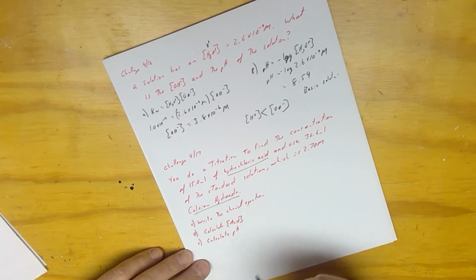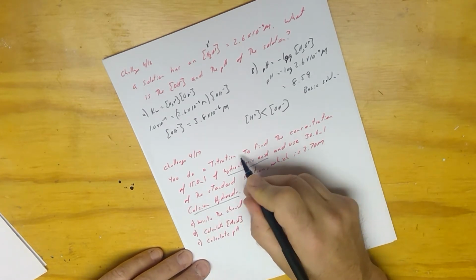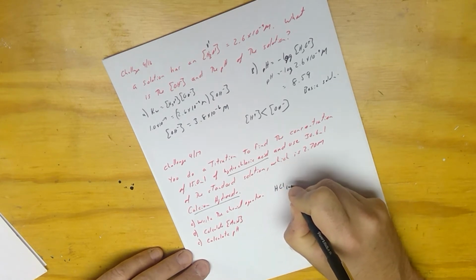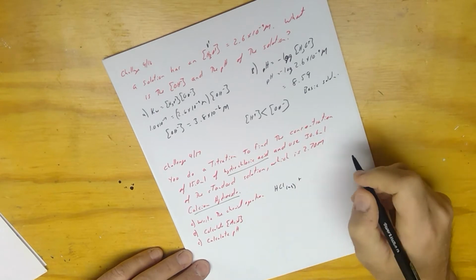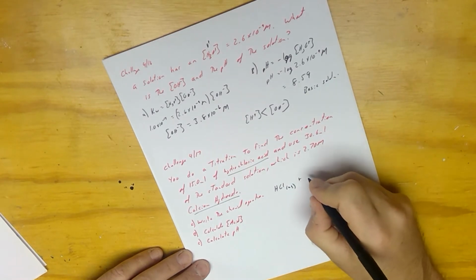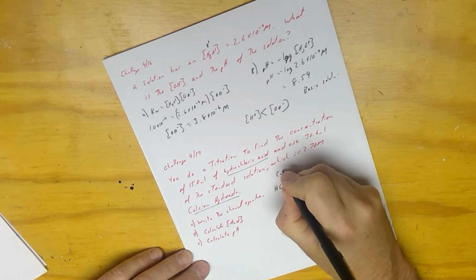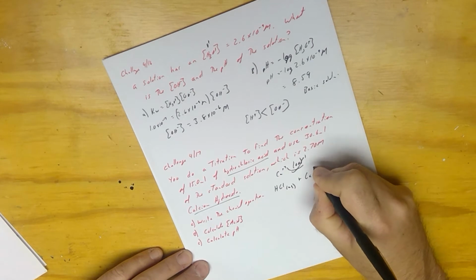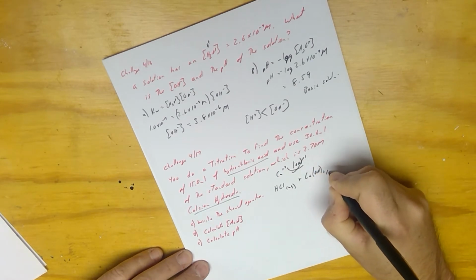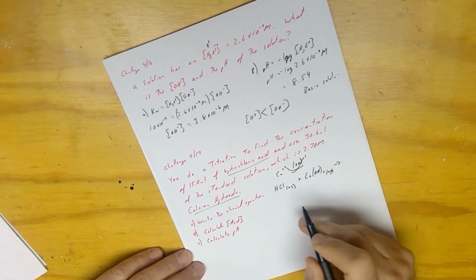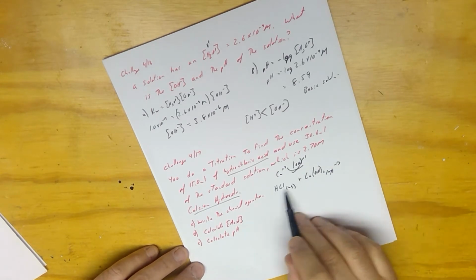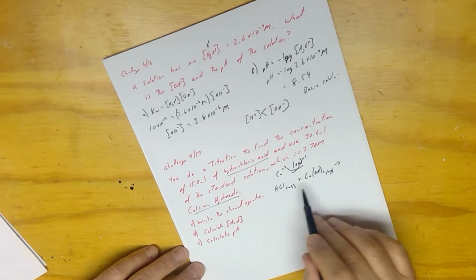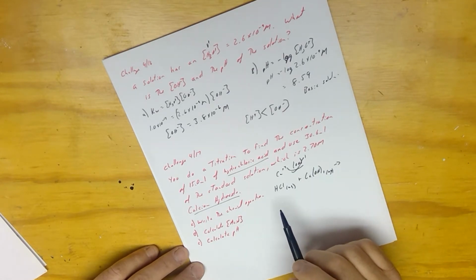So the first thing we have to do is write the chemical equation. So hydrochloric acid, which is HCl, aqueous, plus calcium hydroxide, which is Ca, plus 2, and OH, which is minus 1. So we get Ca(OH)2, also aqueous. Now, what type of reaction is this? This is neutralization. Whenever you have an acid and a base, it produces salt and water. This is just a special type of double replacement.